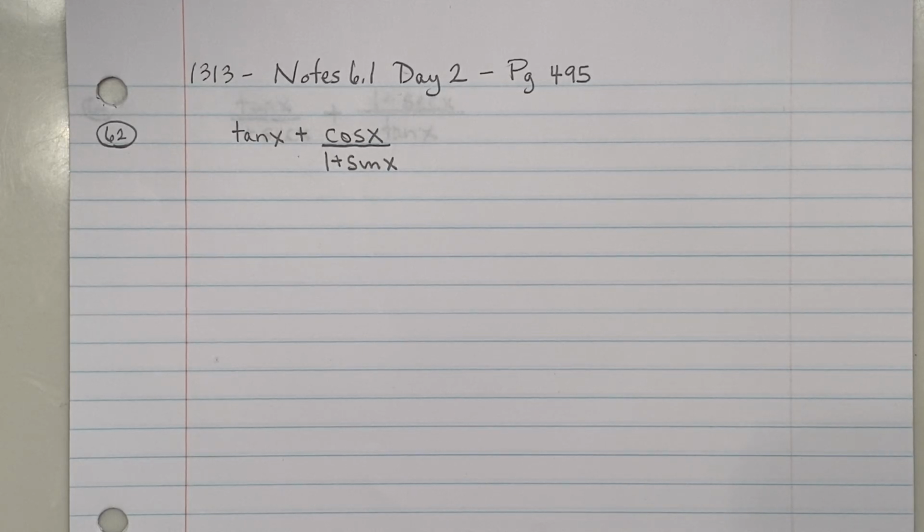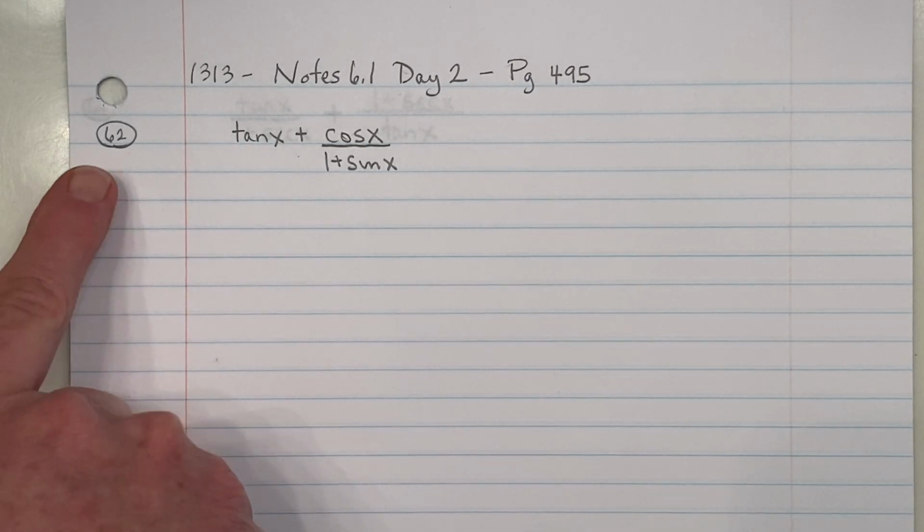All right, here we go. Note 6.1, day 2. And I'm actually going to pull a couple problems from the textbook. So if you want to open a tab on the computer or if you have a book, go to page 495. We're going to start by looking at problem 62.